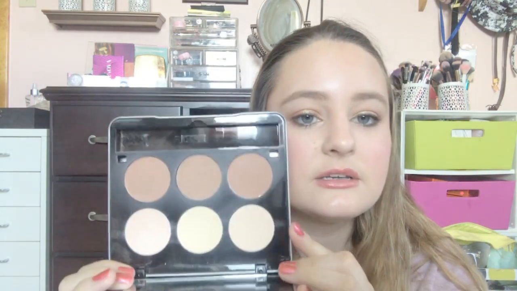Next, we have this palette. This is actually from Shop Miss A. This entire palette was only $1. This is what the inside looks like. I have gotten quite a bit of use out of this one. I'm pretty close to hitting pan actually in the Mill contour shade.